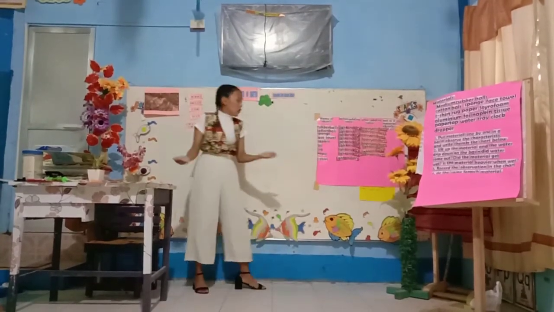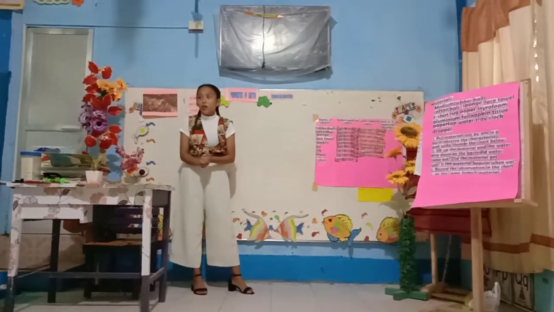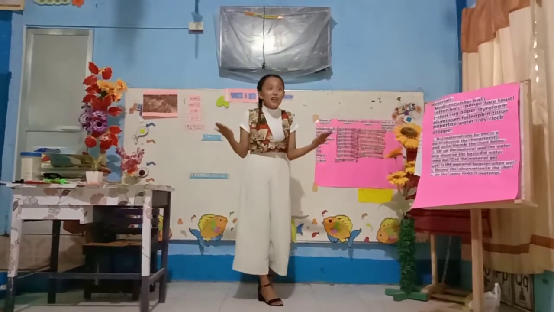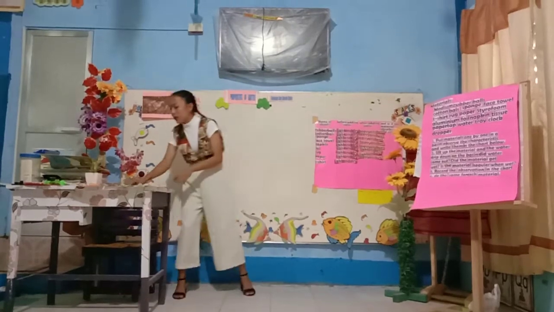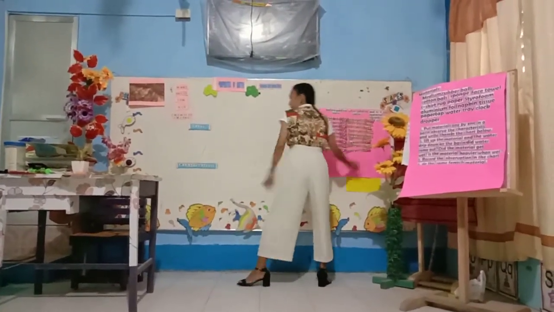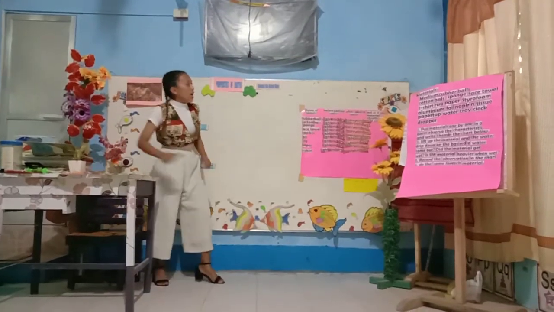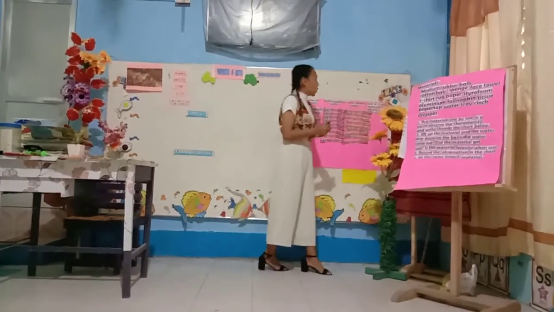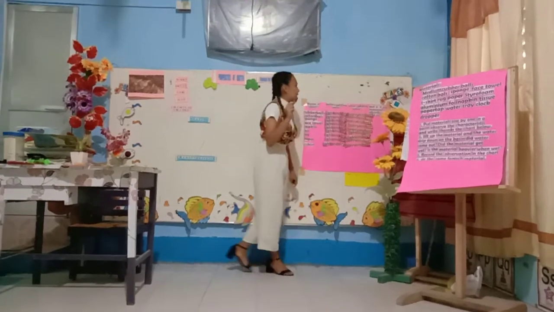After adding water, what will happen to the t-shirt? What will happen? Very good. It becomes heavy and wet. So now, we will check if the material absorbs water, and put an X if it does not.